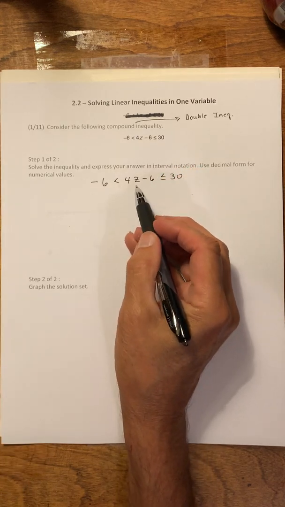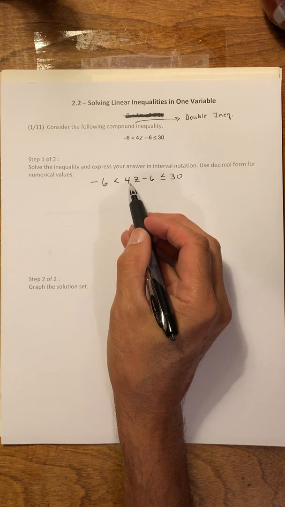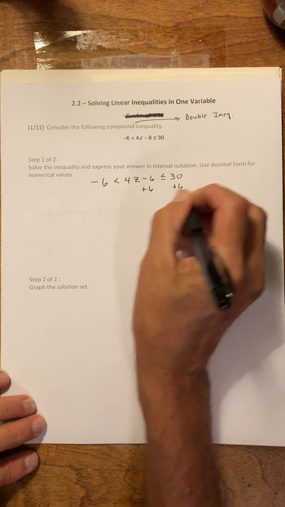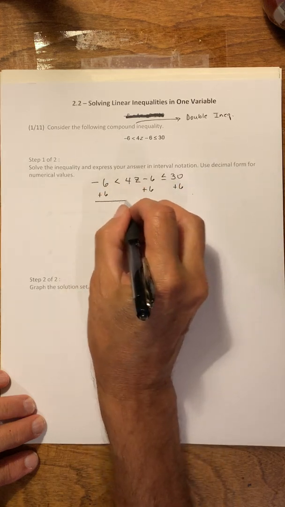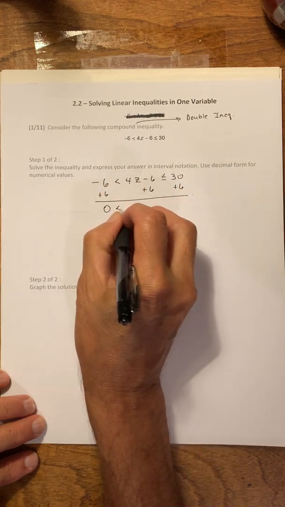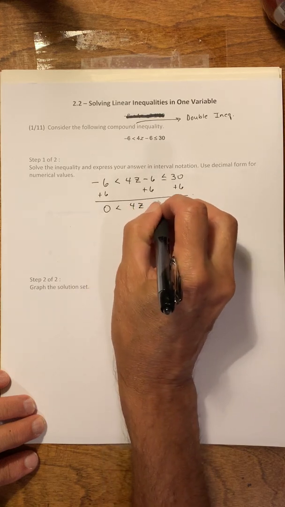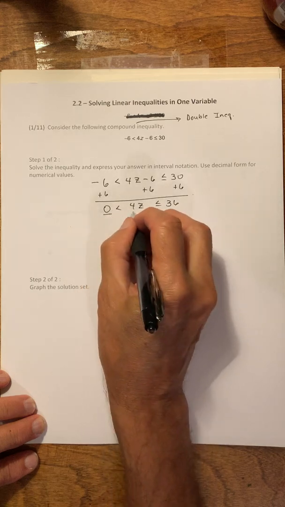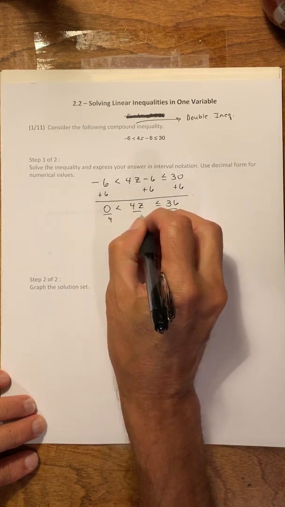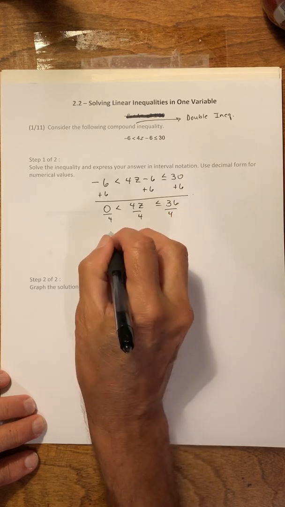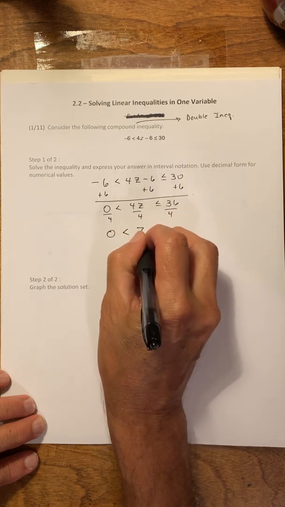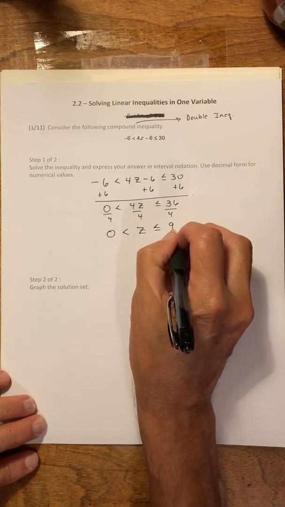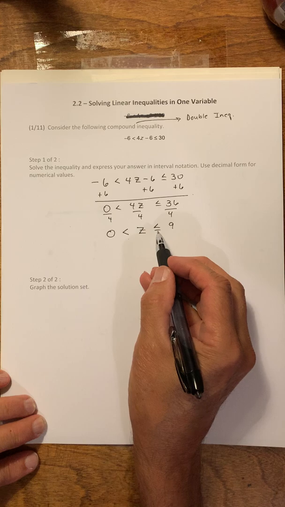The middle part involves the variable. Let's get the z by itself. First, get rid of this plus 6. Add 6 everywhere. Divide all parts by 4. So z, it turns out, is between 0 and 9, including 9.